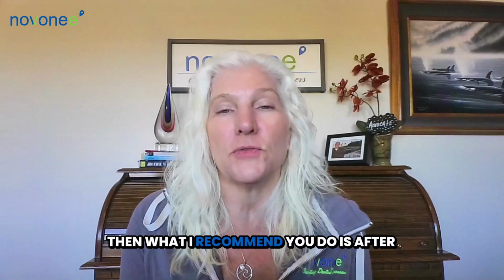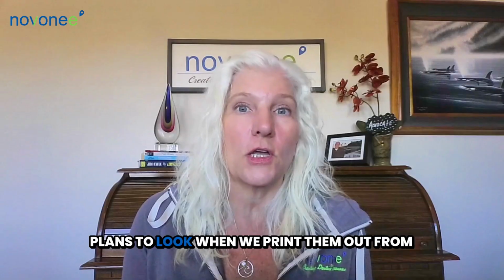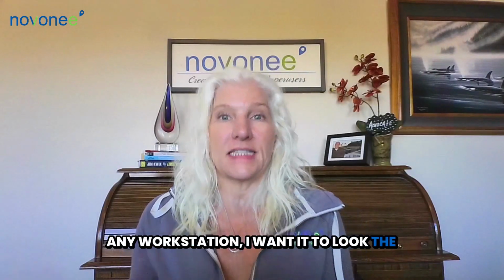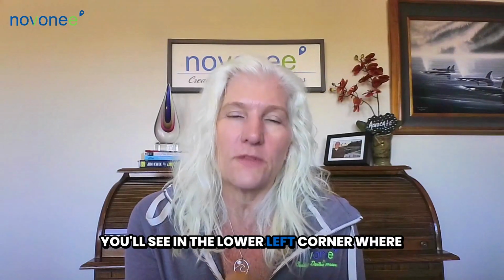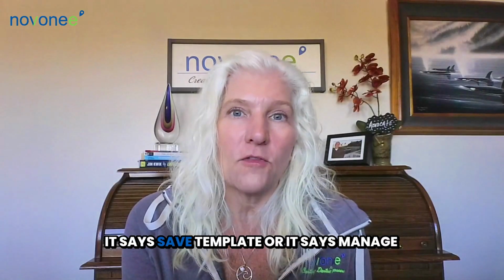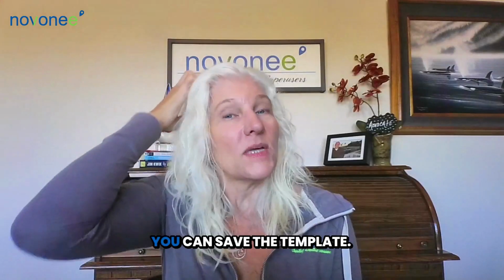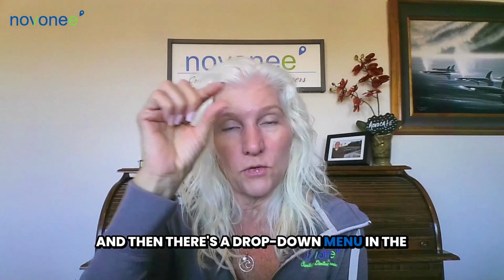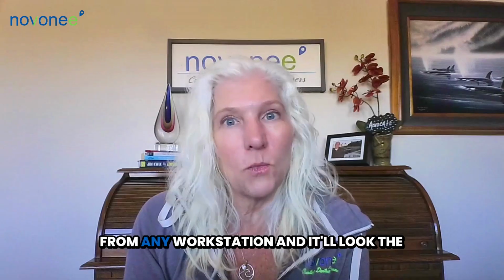Then what I recommend you do is, after you've decided how you want your treatment plans to look when we print them out from any workstation, I want it to look the same. Then in the treatment plan print window, you'll see in the lower left corner where it says save template, or manage template, I think is what it says. You can save the template, and then there's a drop-down menu in the upper left corner. You can just always select that template from any workstation, and it'll look the same from any place.